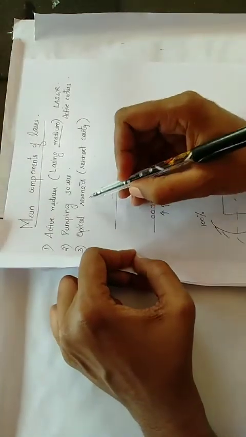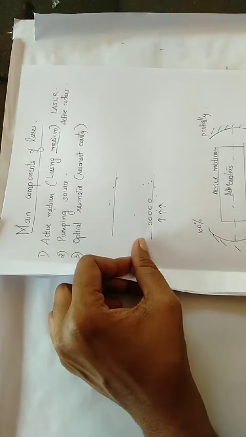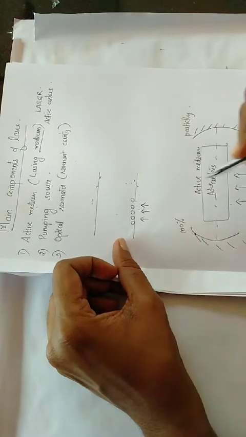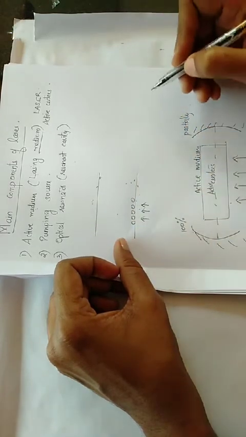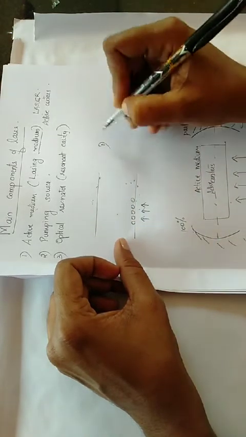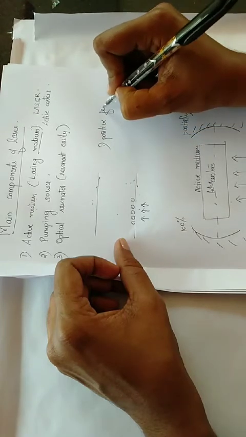Then what are the functions of an optical resonator? That is very important. Mainly there are three functions or three significances. Three duties are there for an optical resonator. First one is known as positive feedback of photons. We will discuss it later.